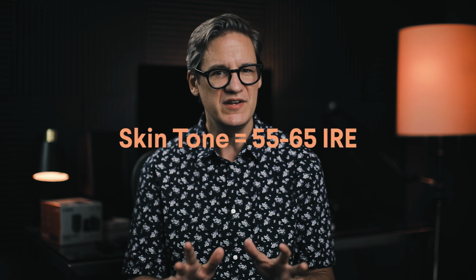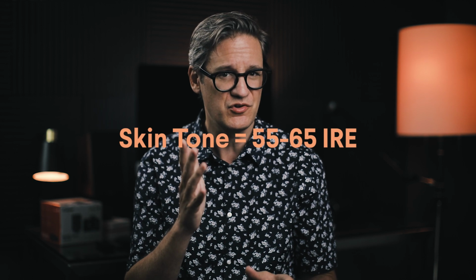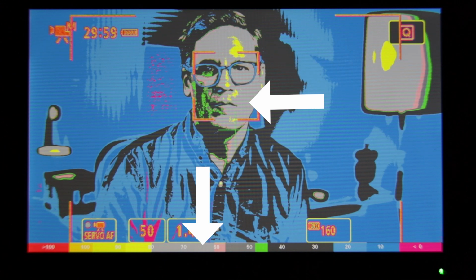So the next step is just simply changing the lighting or your camera exposure to help move those luminosity values to where they need to be on the IRE scale. For example, Caucasian skin tone like mine should typically land on the IRE scale somewhere between 55 and 65 IRE. What I typically do when using false color to create a video like this one is adjust my key light until I start to see some shades of pink here on this side of my face. And then I brighten the key light just a little bit more so that this side of my face over here displays as light gray on the monitor.